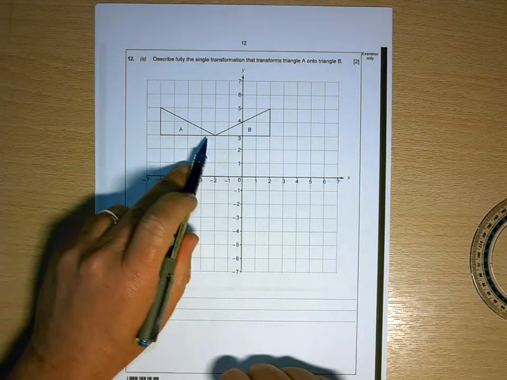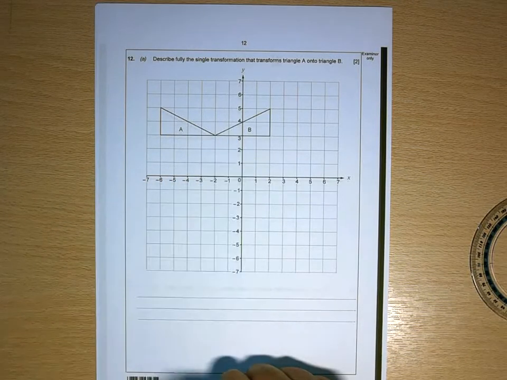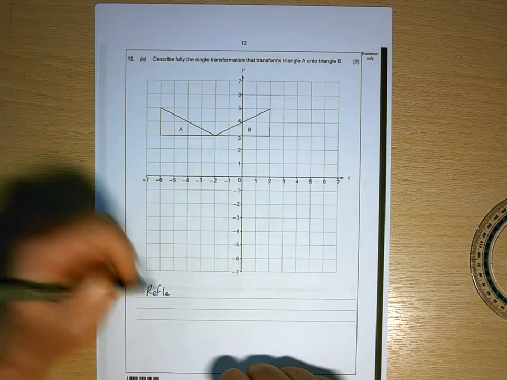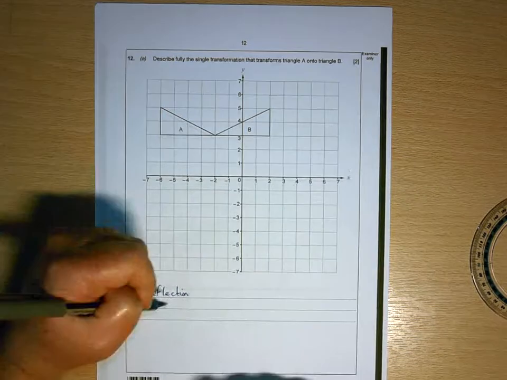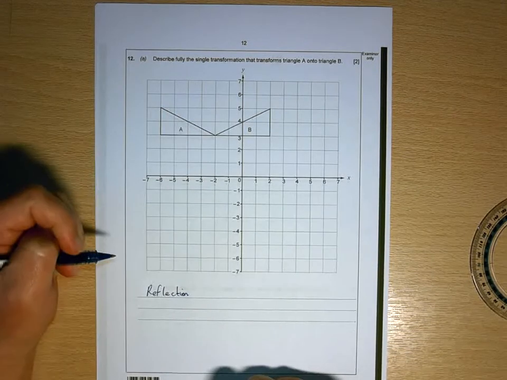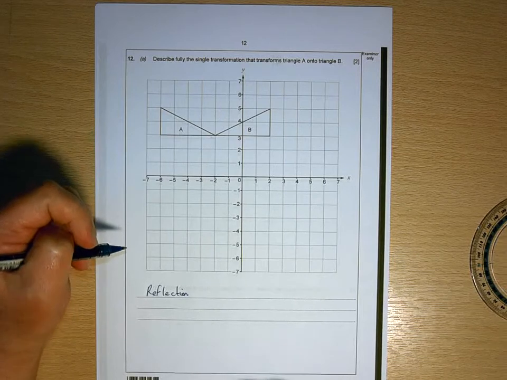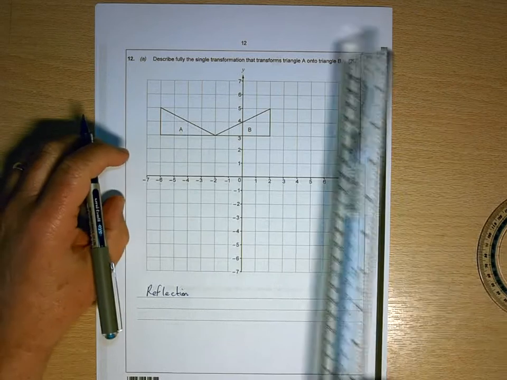So that is my original, and it becomes that. So it's been flipped, so it's a reflection. So the first key word is reflection. That gets you your first mark. But in order to describe fully a reflection, you need to say where the mirror line is. Where's the line of symmetry? Where is the line that it's reflected through?